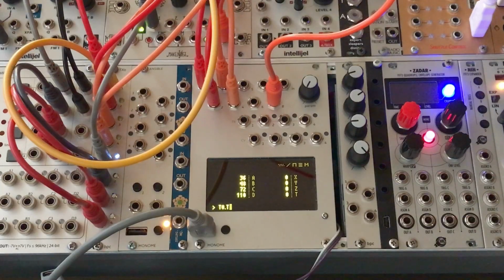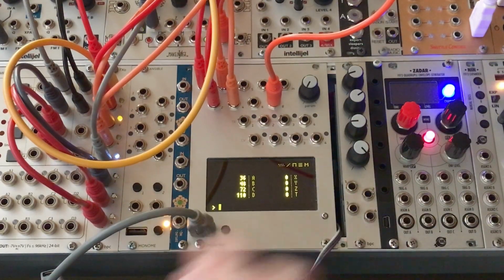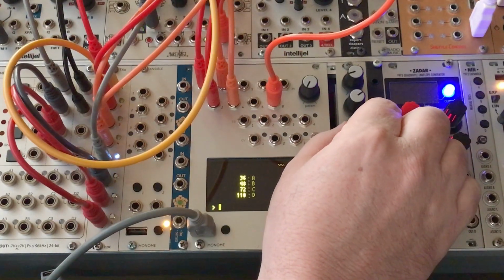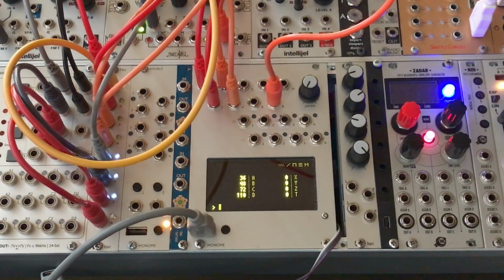Let's go ahead and multiply that one by 3. So to.tr.m.multiply number 3. We'll multiply that by 3. Let's go ahead and take the decay time down on that. And let's bring up number 4.